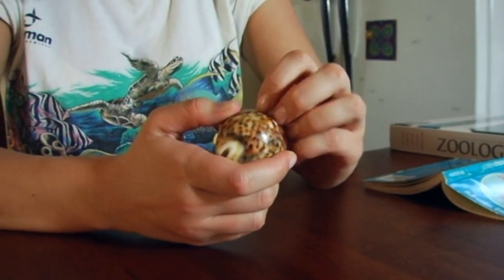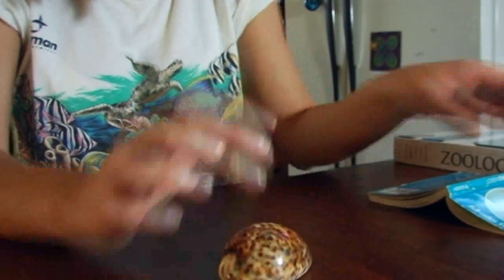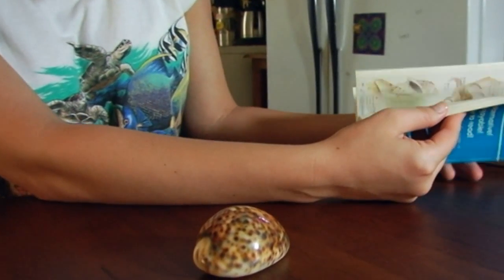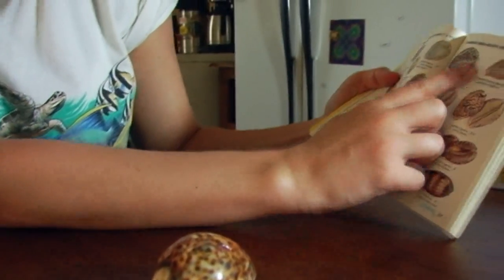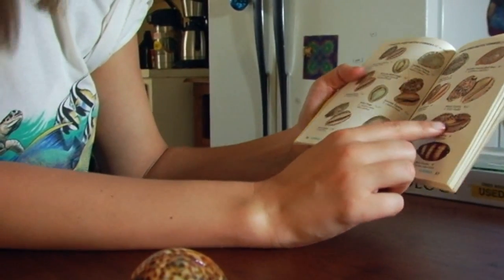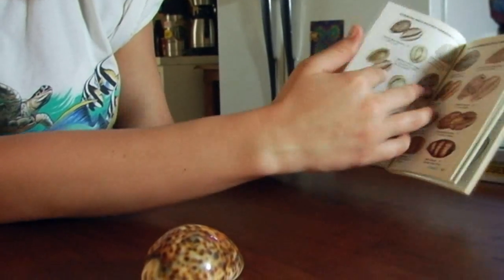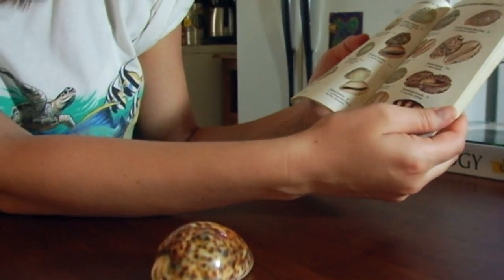And then also this one is kind of smooth. And this is a cowrie. I believe it's a tiger cowrie. So this is kind of what it looked like to me. But see, some of them are so similar that it's really difficult to tell. I do know it came from the Indo-Pacific, so that was my best guess.